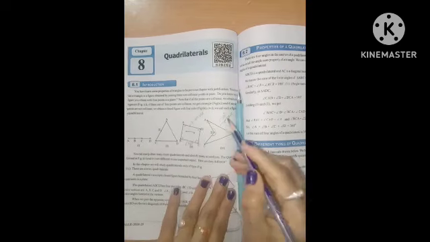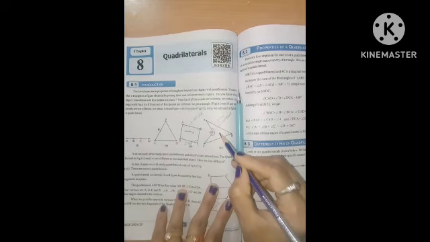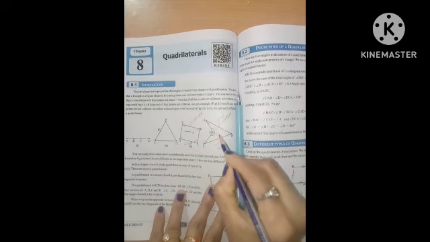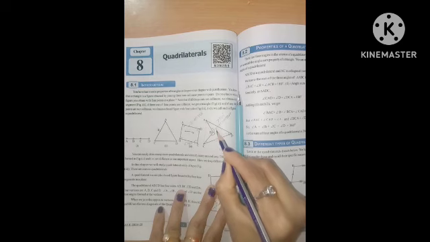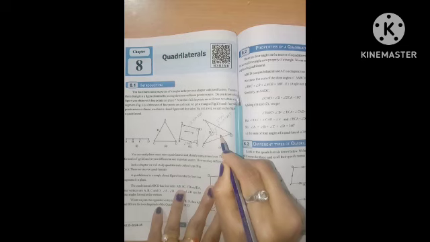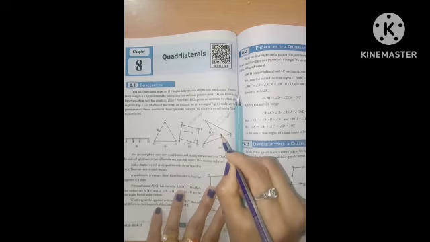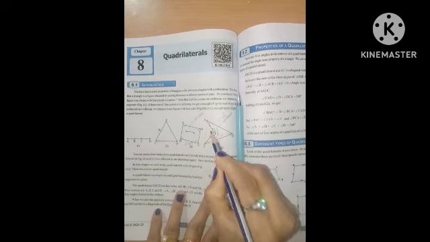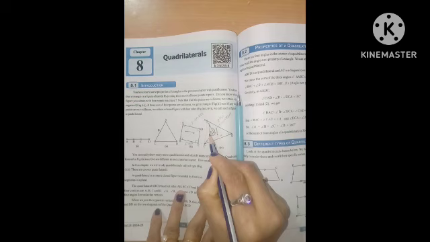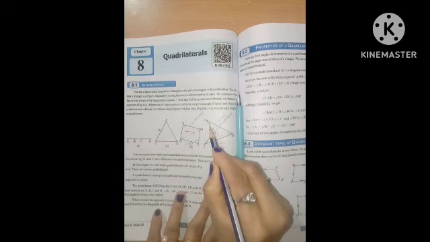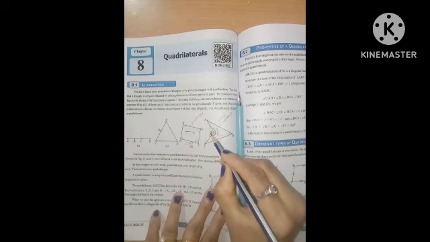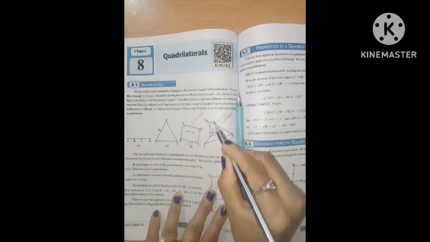Are you clear? Let us take this figure. Take any two points in the quadrilateral and join them. This line segment is interior to the quadrilateral, so this is a convex quadrilateral. But in another example, let us take any two points and join them. Is this line segment inside or outside the quadrilateral? Outside the quadrilateral. So this is a concave quadrilateral.